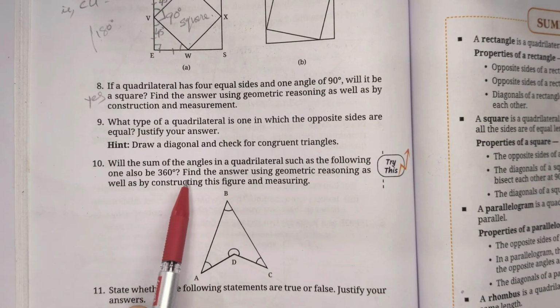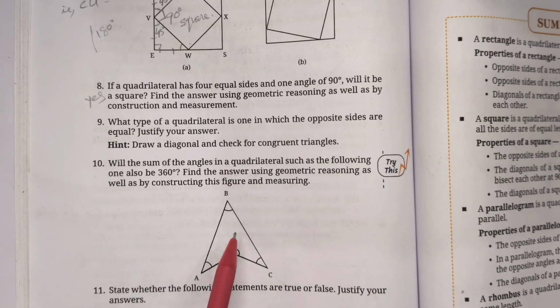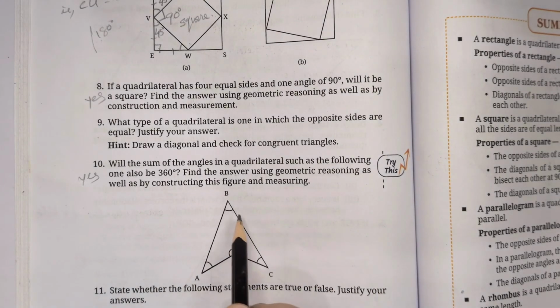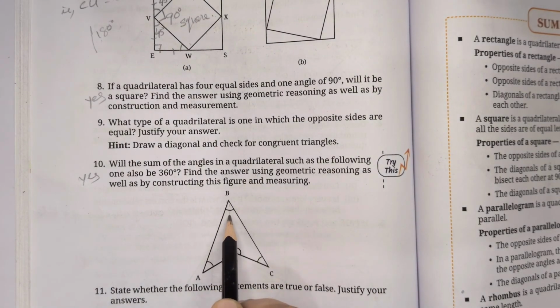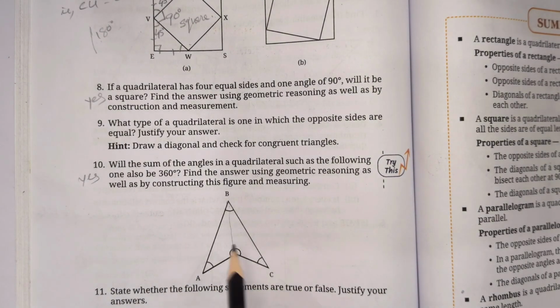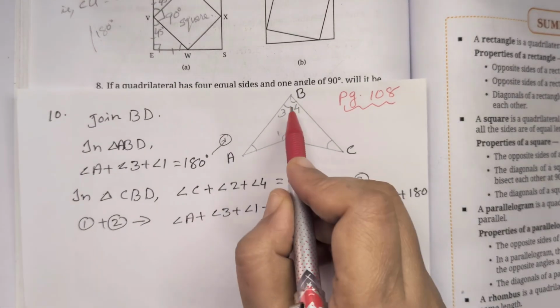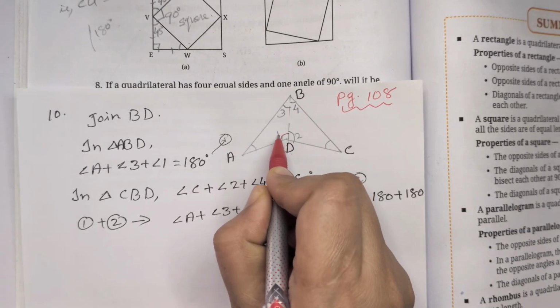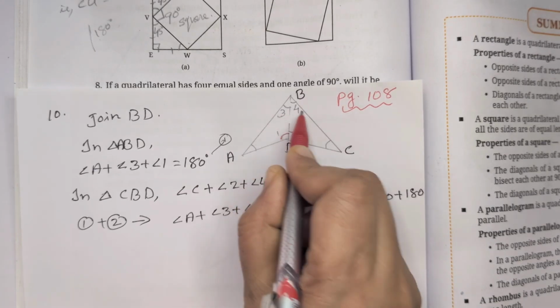Here the sum of the angles of a quadrilateral is 360. So we can write that, and find the answer by geometry. First we will join these two points, and mark it the same way. Join these points and mark the angles: this is 1, here 2, 3, 4.